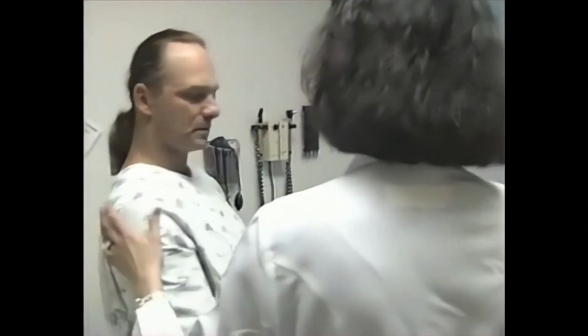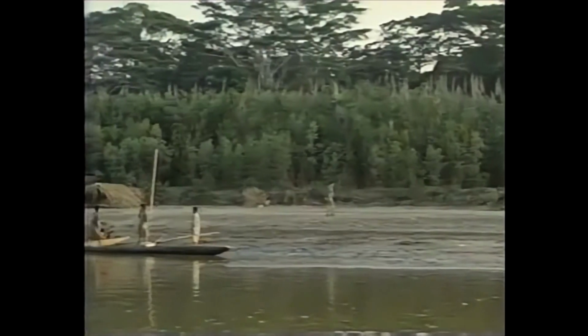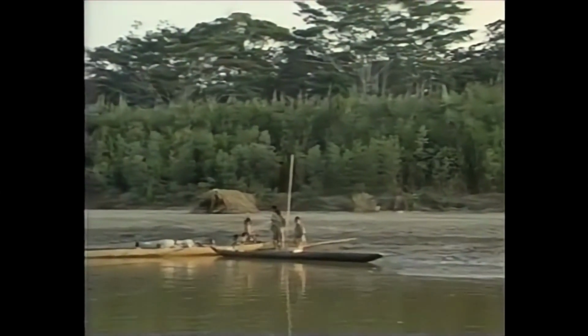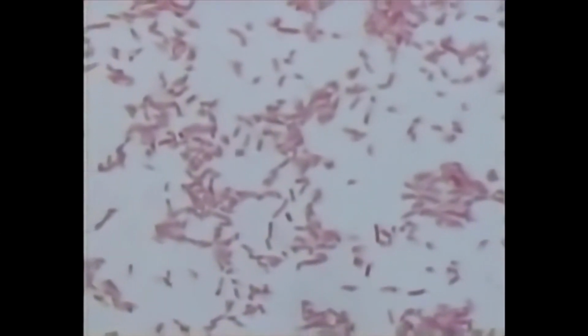Traveler's diarrhea is the most common ailment to assail anyone who travels, primarily, obviously, to developing countries. Anywhere up from 30 to 80% of people, when they go to tropical or subtropical countries, will have either one or more episodes of traveler's diarrhea. The most common bacterium to cause traveler's diarrhea is something called enterotoxigenic E. coli. You will go to the bathroom a lot.